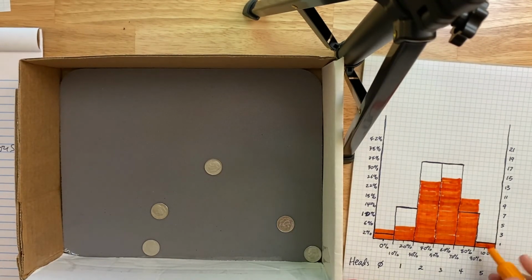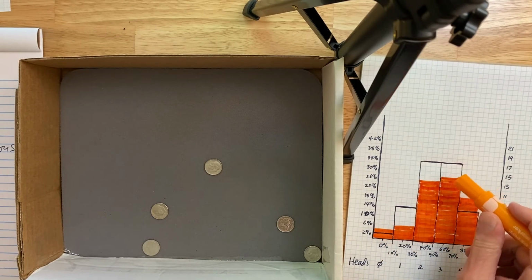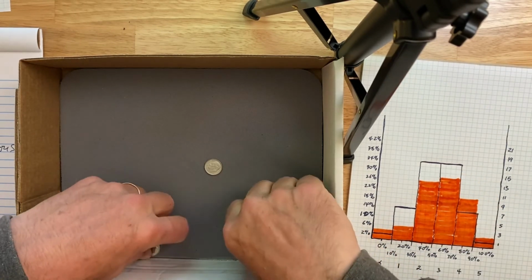All heads is 100% heads. And now I'm going to take a moment to count up. So we've gone over expected by 1, 2, 3, 4, 5. We still have plenty to go.